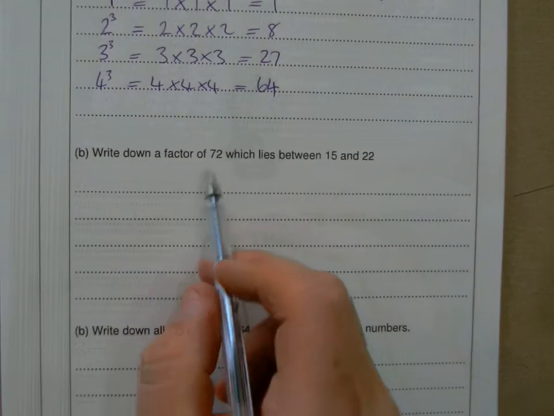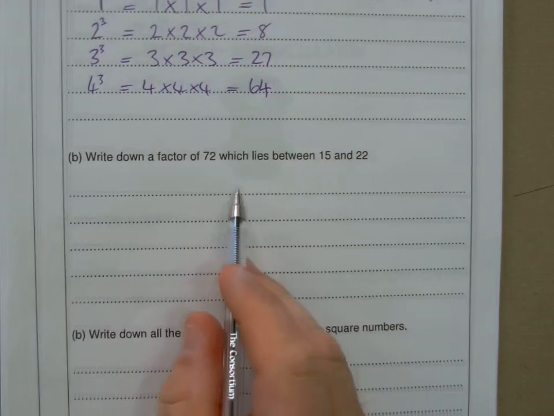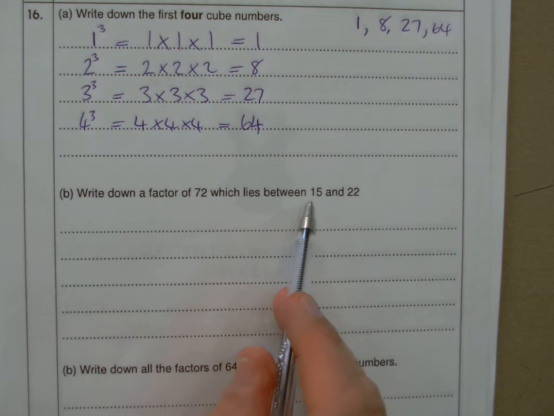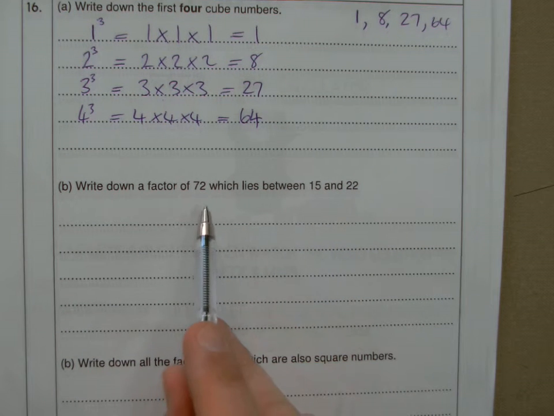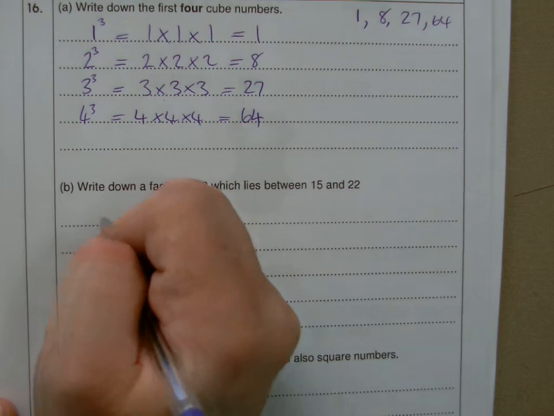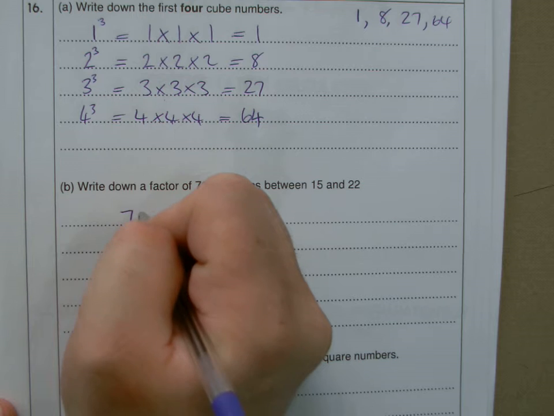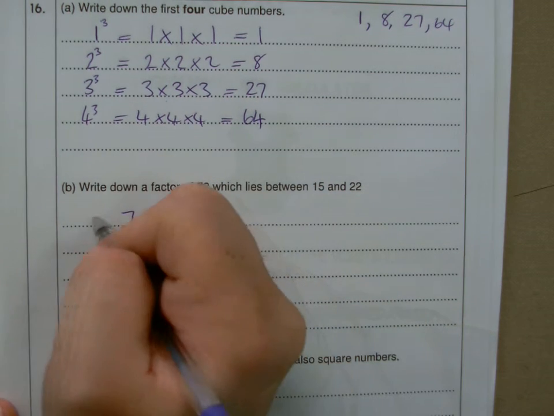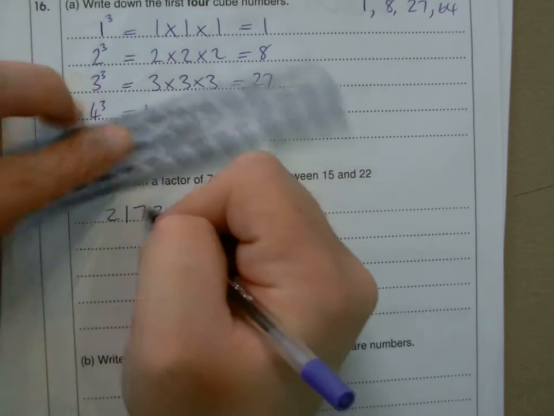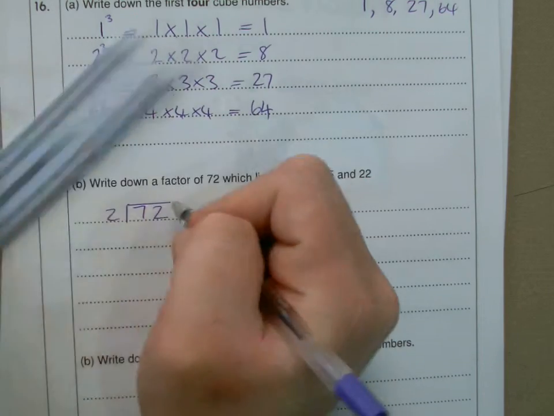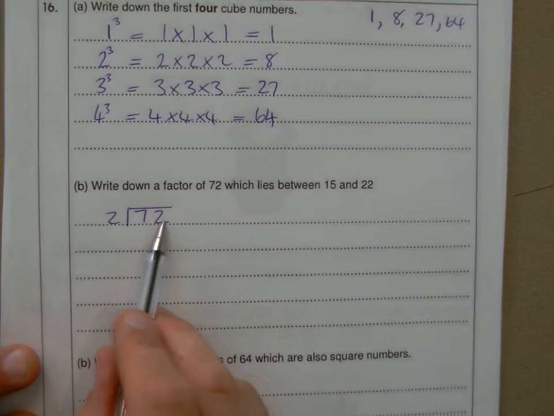Part B then, it says write down a factor of 72, which lies between 15 and 22. So we just need to think about the factors that go into 72. There's lots of ways of doing it, but you could just divide 72, couldn't you, to see what factors we get out. So if I divide 72 by 2, okay, use the bus stop method. Let's see what we get out. So divide it by 2. I know 2 is a factor of 72 because 72 is even, right? It ends in a 2.